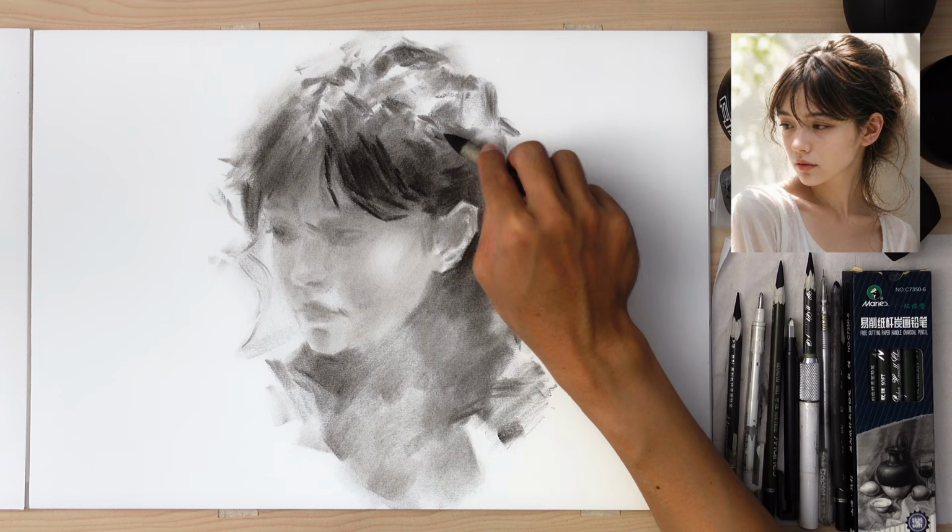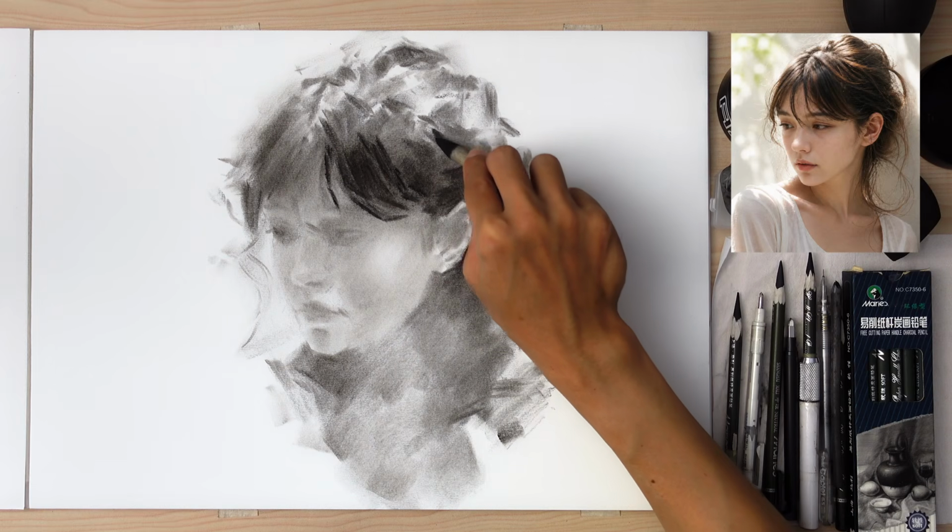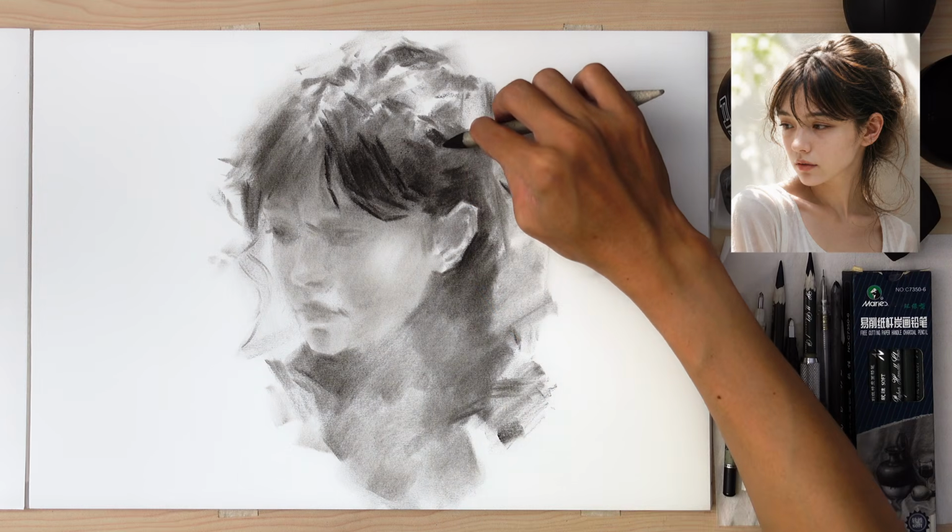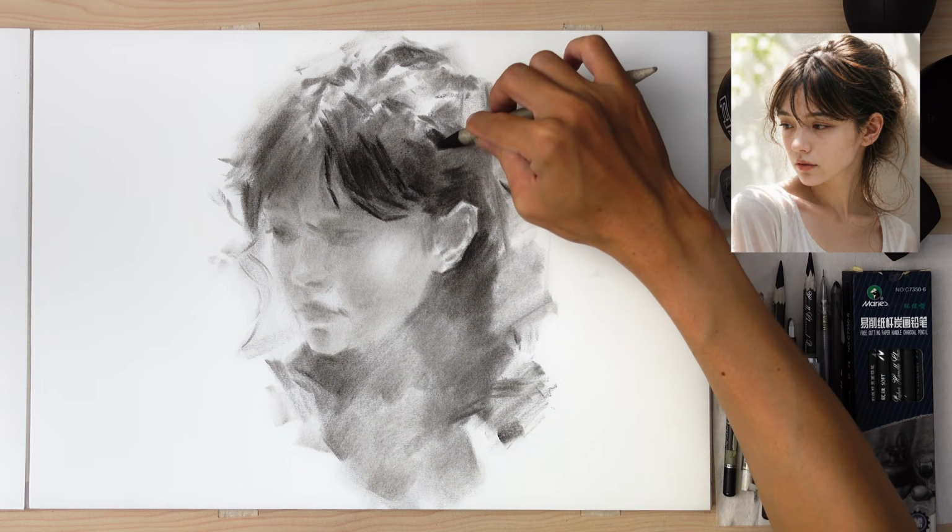This area sits close to some more interesting shapes that I'll develop later with lighter values, so I'm already leaving a little room for those possibilities.